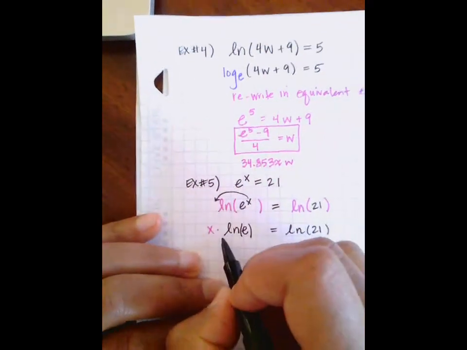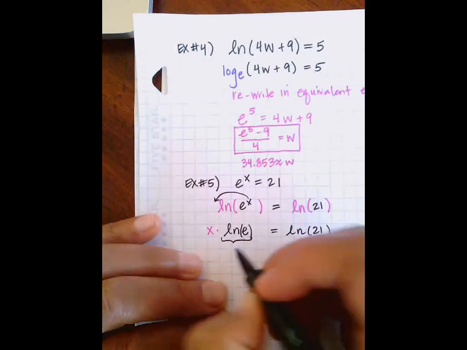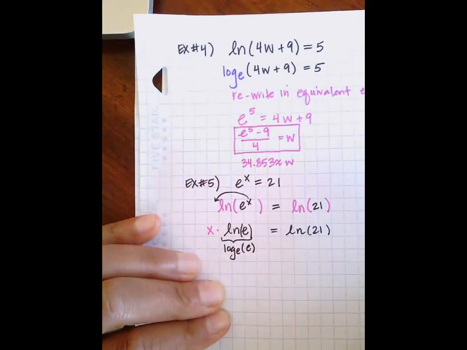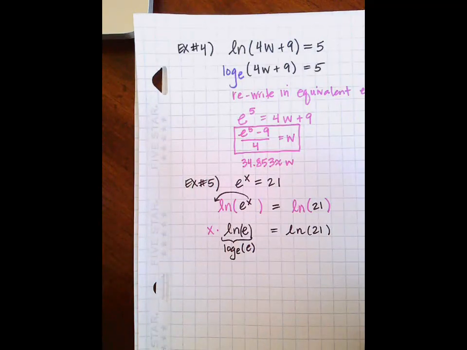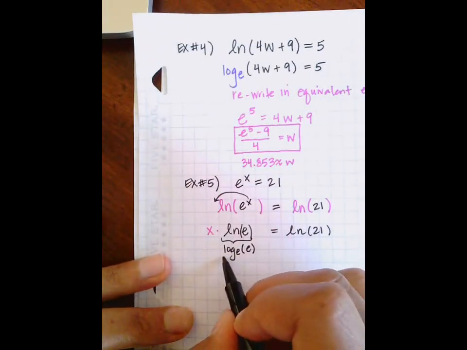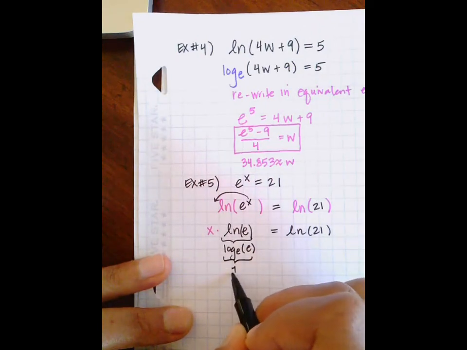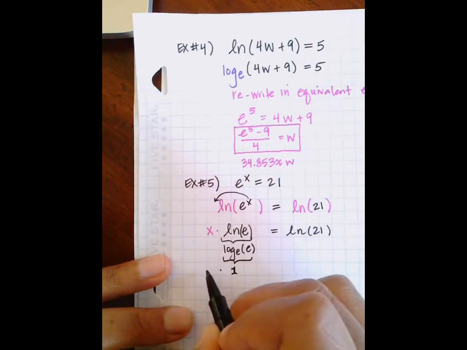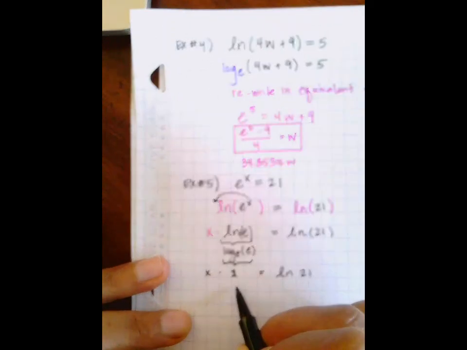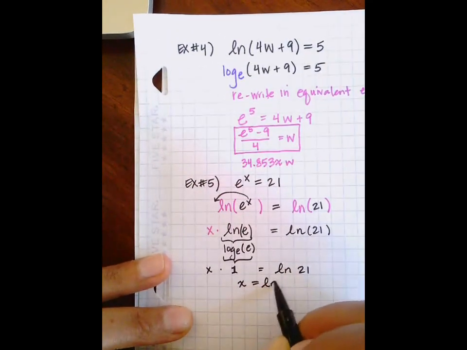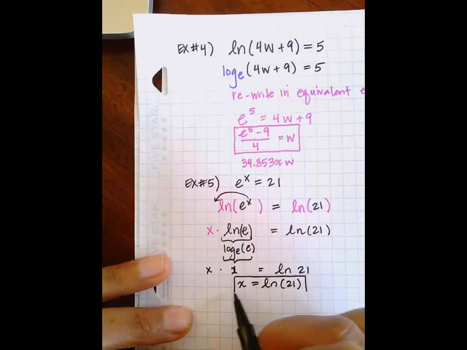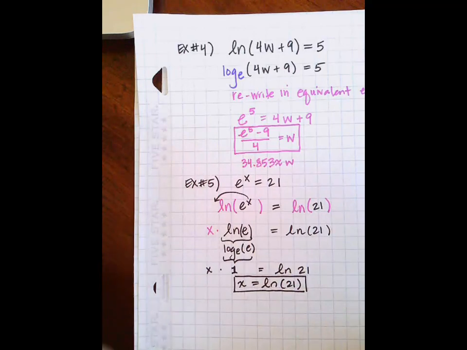Well, what is the ln of e? The ln of e is the log base e of e. So ln of e is 1. And that's why it is so beautiful just to take the natural log of both sides, because this piece right here is just 1. Again, 1 times x equals the ln of 21. So therefore, our x value is the ln of 21. Again, you do not have to put the argument in parentheses. I do sometimes and then I don't.